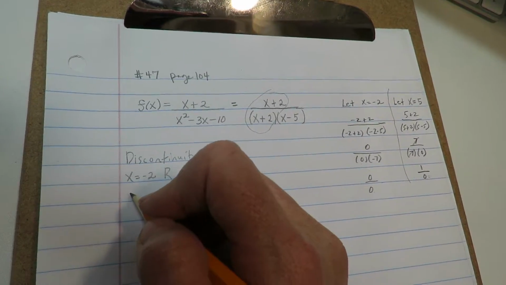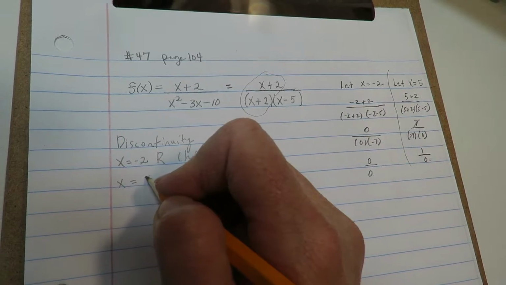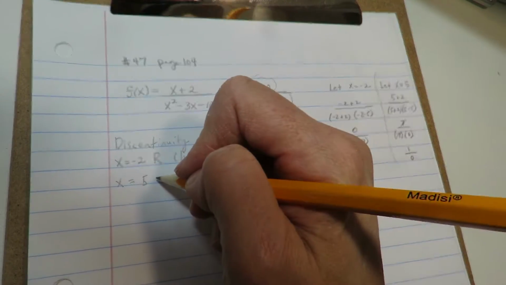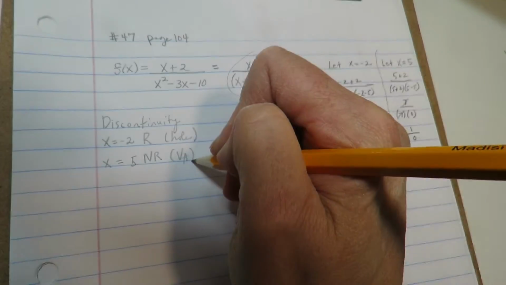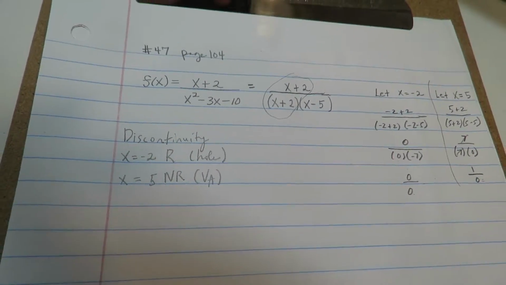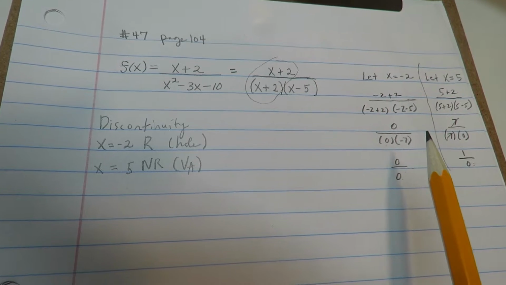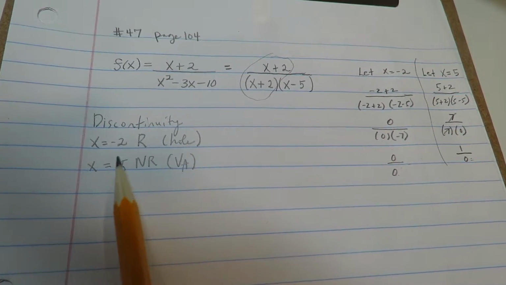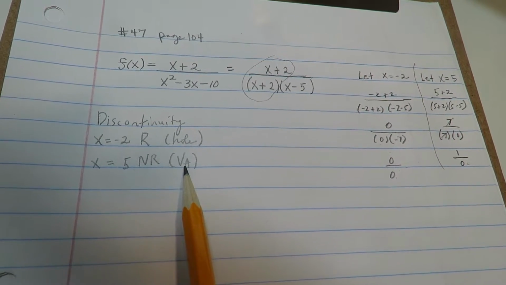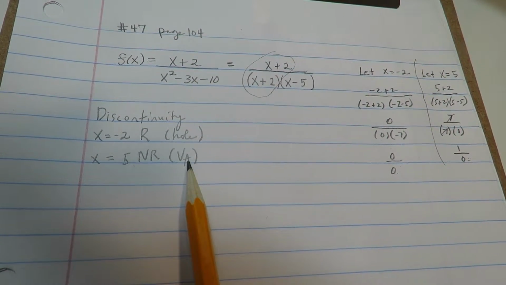So at 5, this would be considered non-removable because this is a VA. So this graph is continuous everywhere except at negative 2 where there's a hole and at 5 where there's a vertical asymptote.